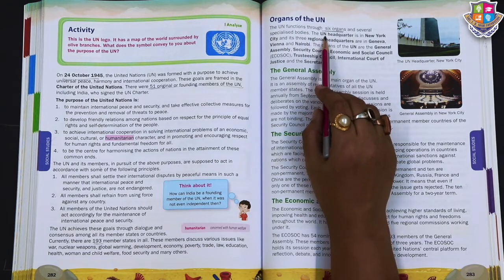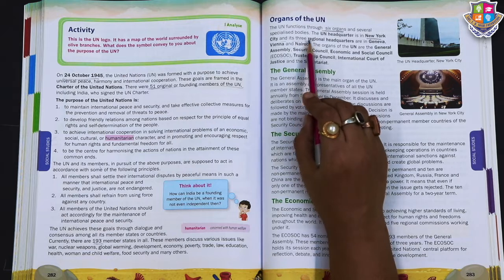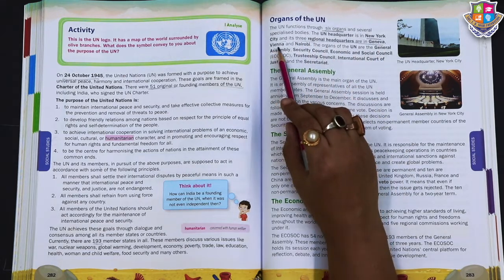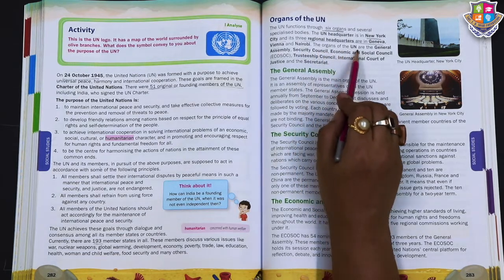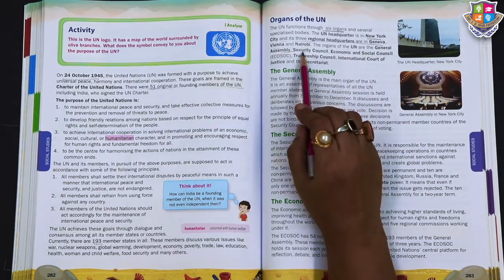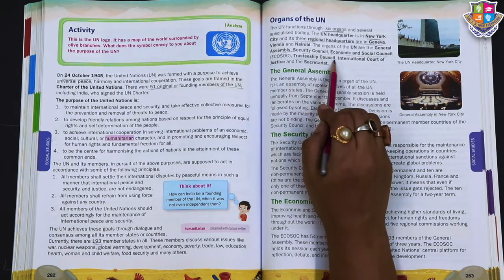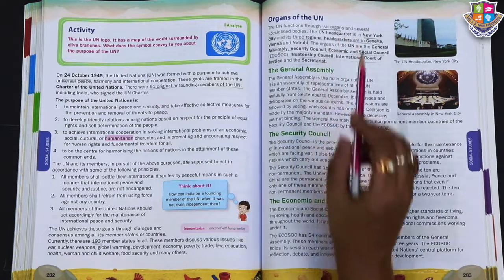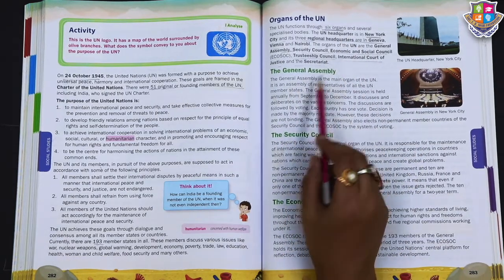Now, the UN headquarters is in New York City, and its 3 regional headquarters are in Geneva, Vienna, and Nairobi. The organs of the UN are the General Assembly, Security Council, Economic and Social Council, Trusteeship Council, International Court of Justice, and the Secretariat. So these are the 6 organs of the UN.